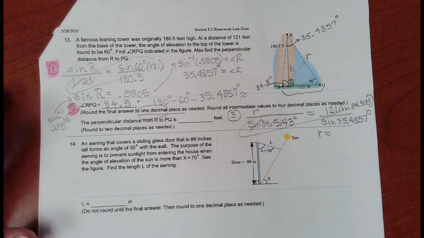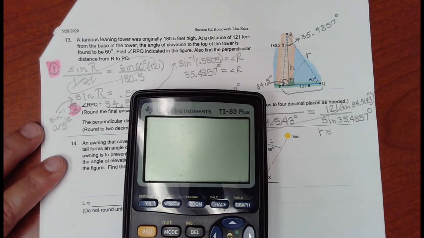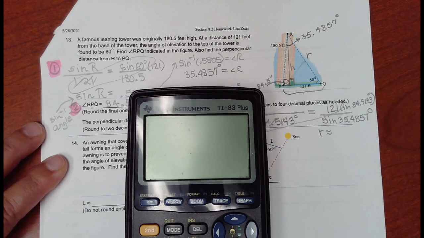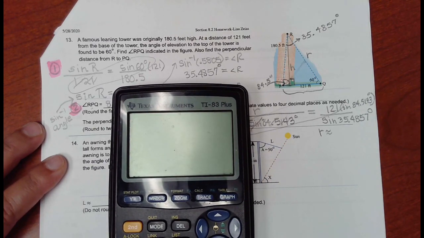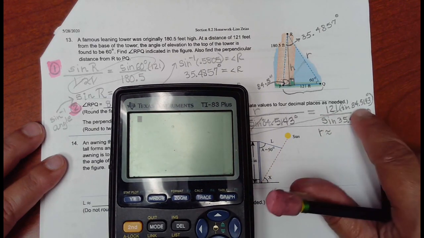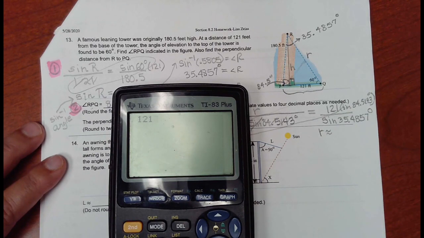Still going to hold 4 decimals. 4864. Okay, now I can finally go and find this perpendicular height that they asked me for as my second answer.